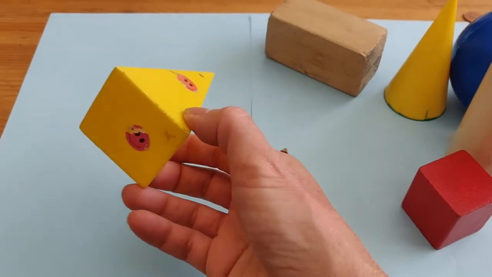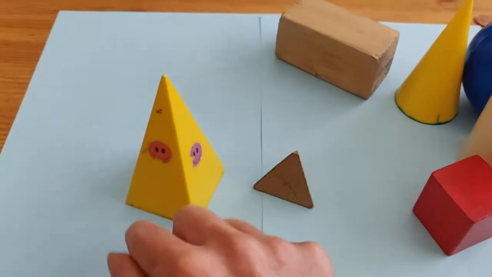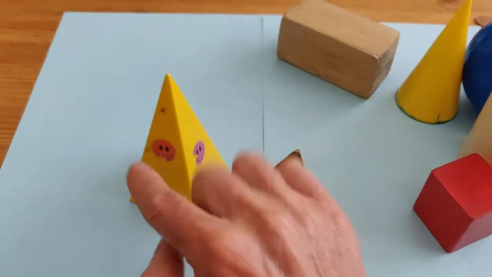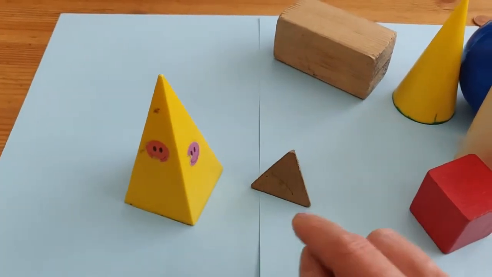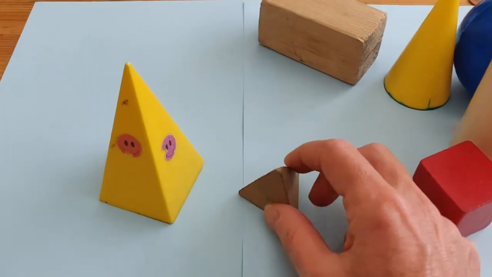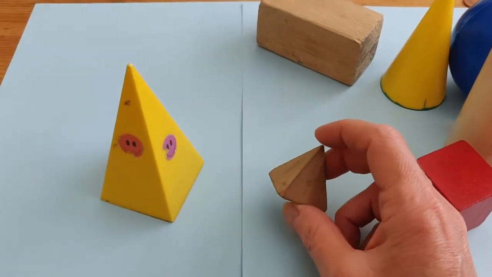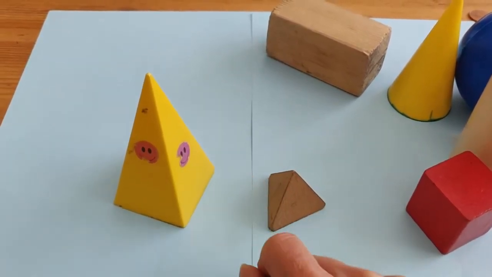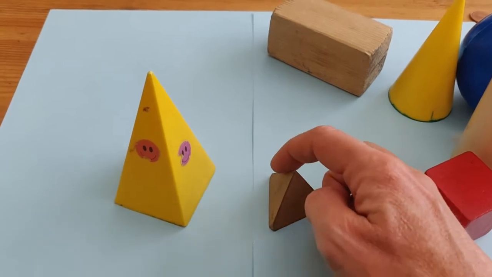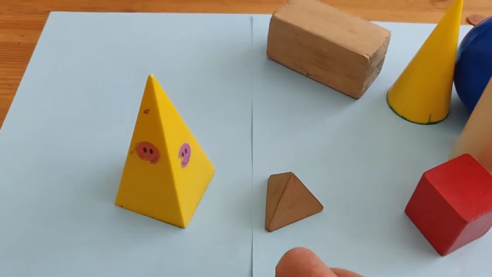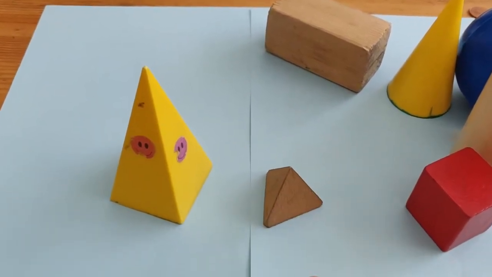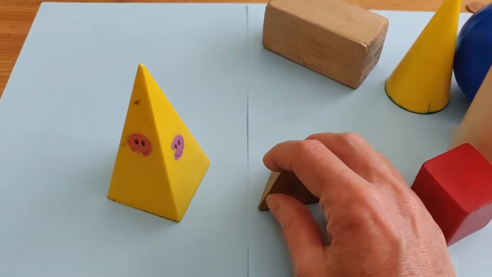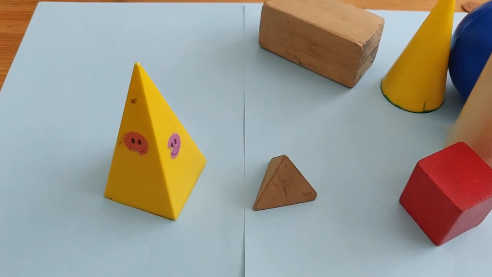So the square-based pyramid has got 1, 2, 3, 4, 5 vertices and 1, 2, 3, 4, 5, 6, 7, 8 edges. This one here, the triangular pyramid, has got 1, 2, 3, 4 vertices and 1, 2, 3, 4, 5, 6 edges. So even though they're both pyramids, their number of properties is different. So two different types of pyramid.